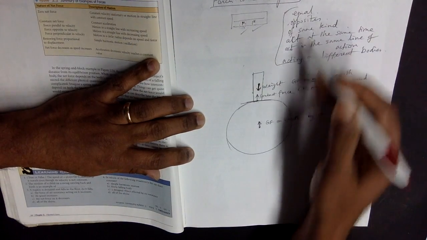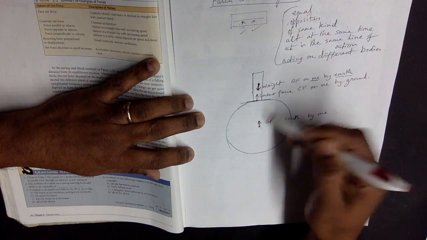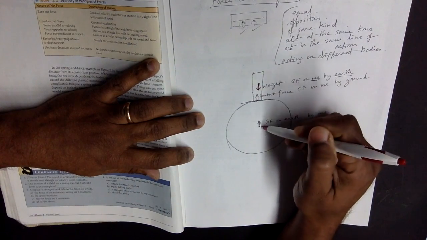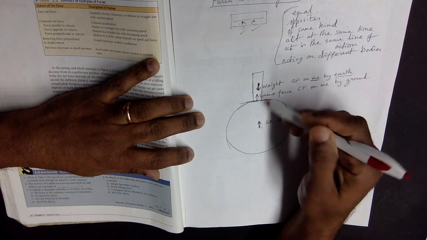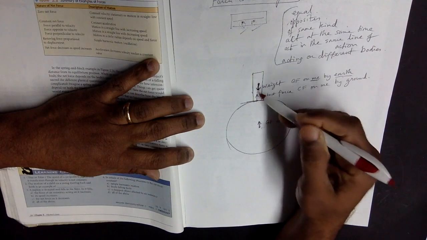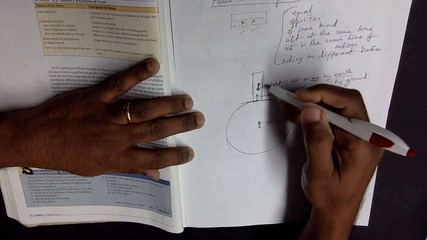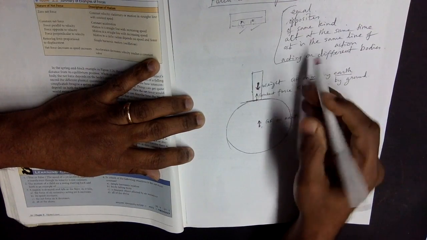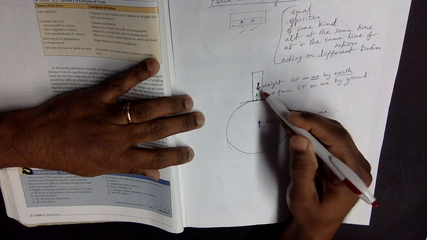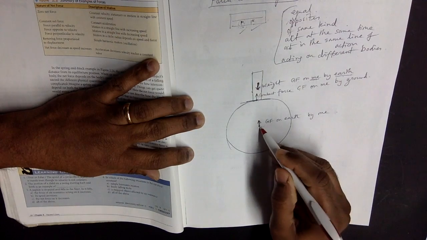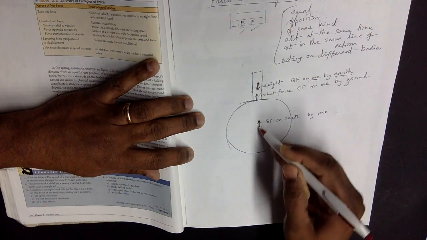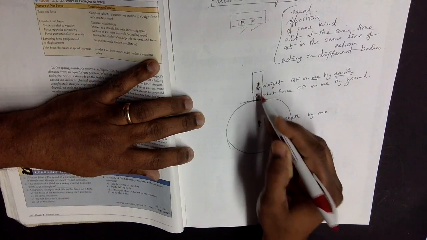Now look at the conditions. Equal. Yes, they are equal. Opposites. Yes, they are opposites. Of the same kind. Yes, both are gravitational. Act at the same time. Yes, they do. Act in the same line of action. You can see the line of action is the same. Acting on different bodies. Yes, this is acting on me and this is acting on the Earth. So these are the real pairs, not these.